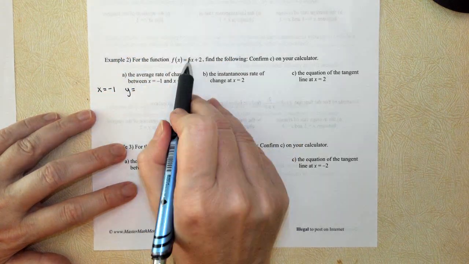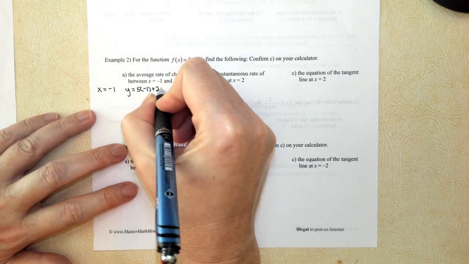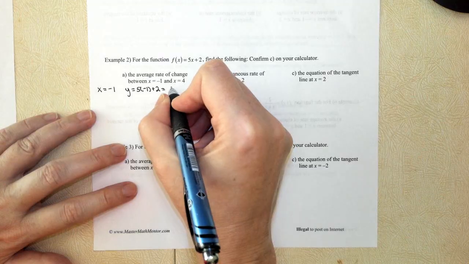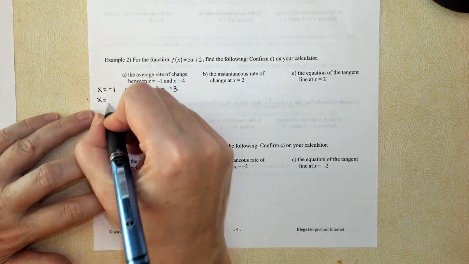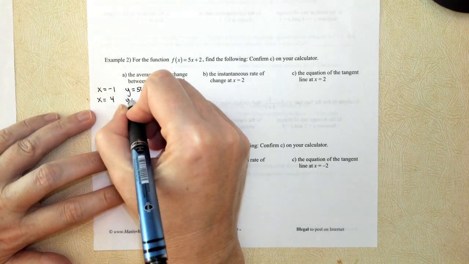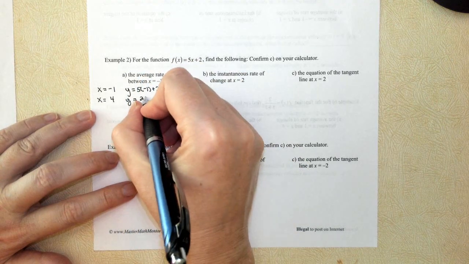So when this goes in, I have 5 times -1 plus 2. -5 plus 2 is -3. And x equals 4. So 5 times 4 is 20, plus 2 is 22.